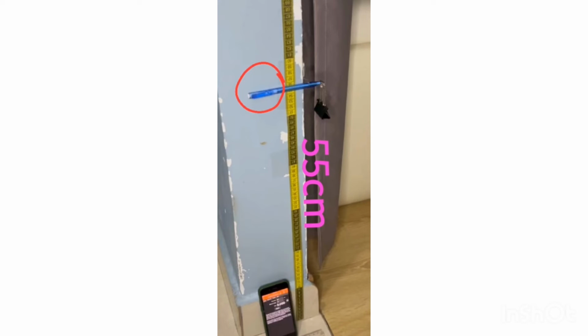After we have recorded the time, for example in this picture, 55 centimeter of length, we got 0.327 seconds. Then we fill the measured time in this table like this. Then we repeat the same method to measure from 5 cm to 100 cm.